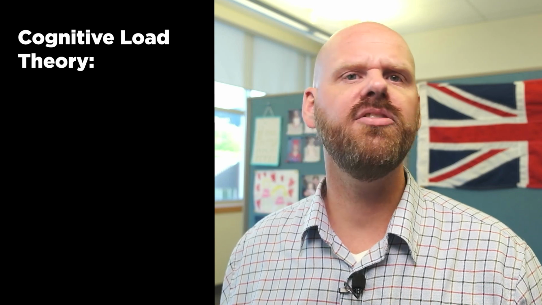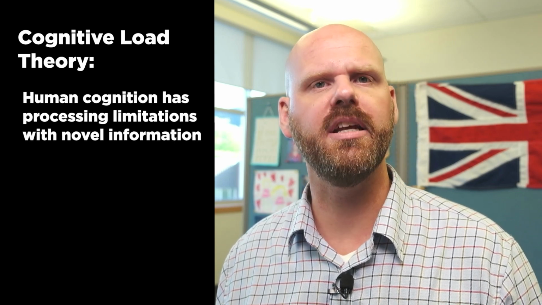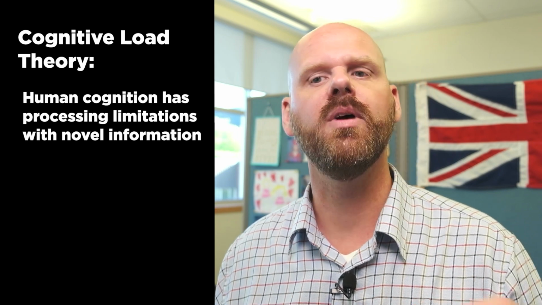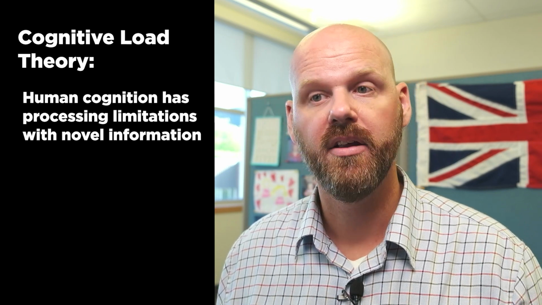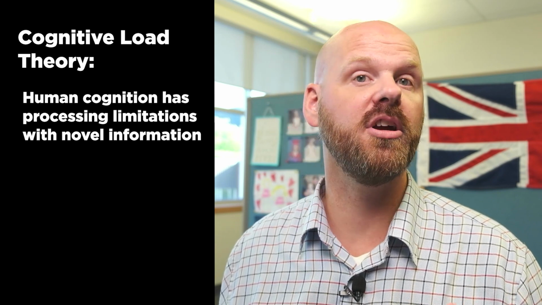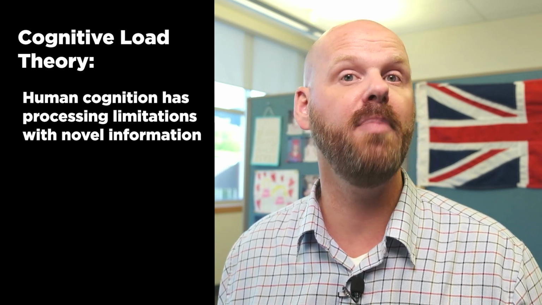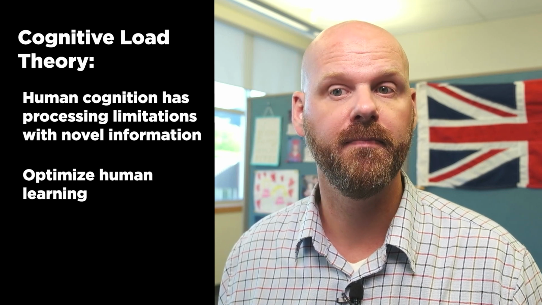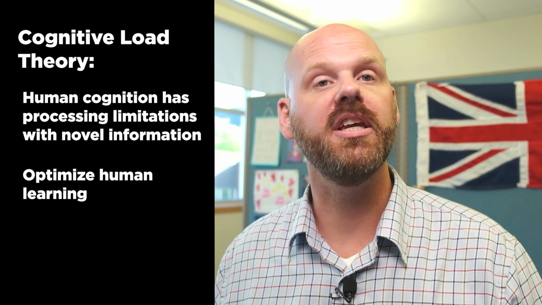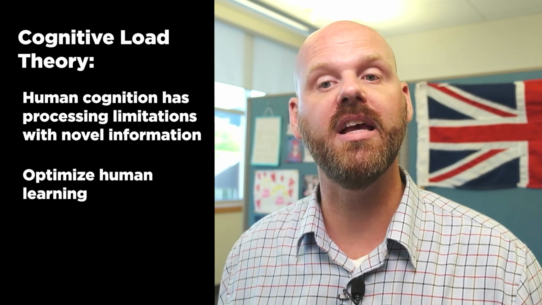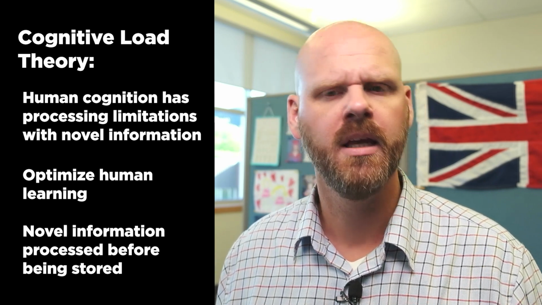In essence, CLT refers to the understanding that human cognition has inherent processing limitations when dealing with novel information. CLT looks to understand those limitations with the goal of informing the design of instructional material and pedagogy to optimize human learning. With that in mind, Sweller argued that the human mind has a limited capacity to process novel information in working memory before it can be stored in long-term memory. If we present learning material inefficiently, we expend some of that capacity on ideas that don't pertain to the topic at hand and thereby reduce the likelihood that learning takes place.